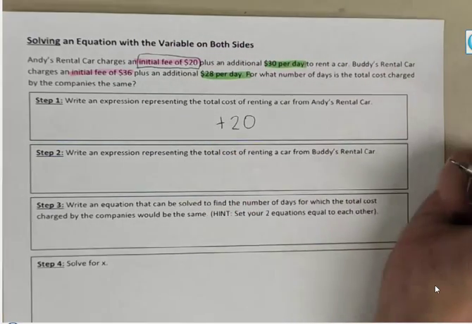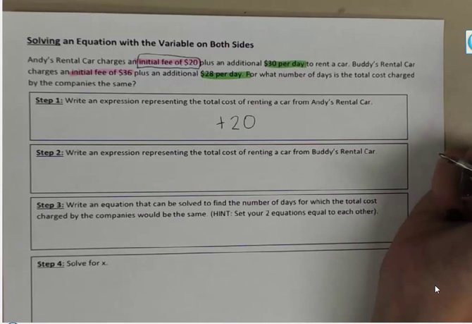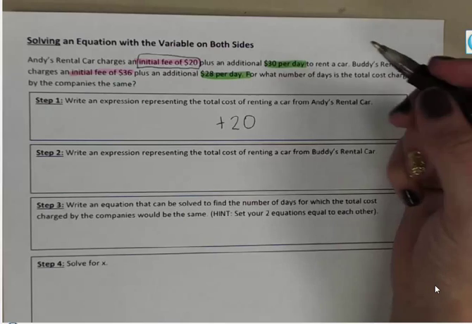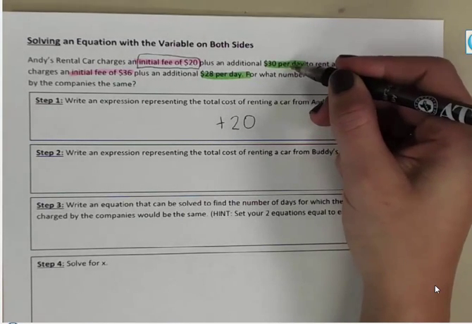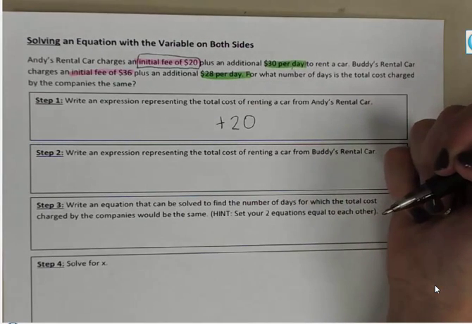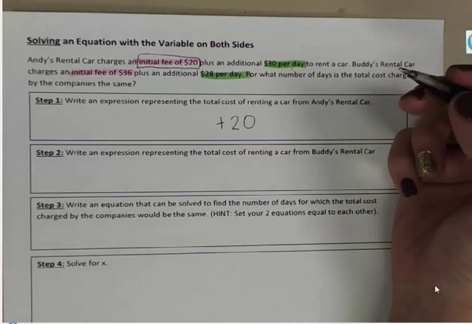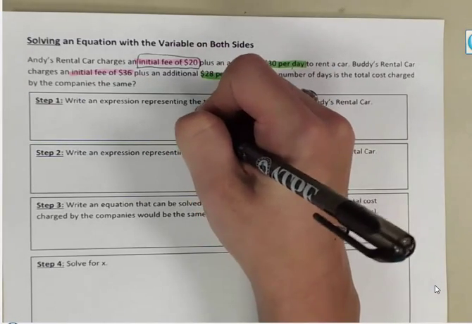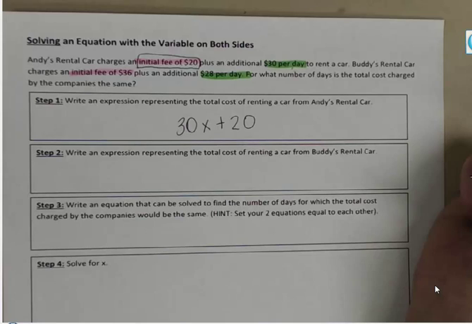So it's always a plus 20 because no matter what, you're going to have to add 20. And then I see this $30 per day. Per day, I know that's a unit rate. And when we have a unit rate, that means it's my slope. So I have 30x. Alright, so I did all that.